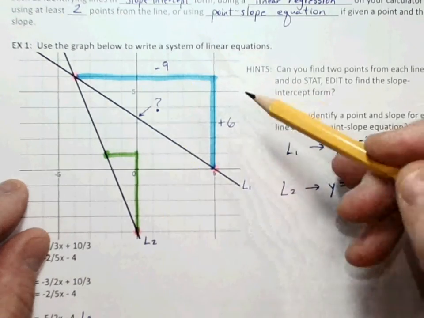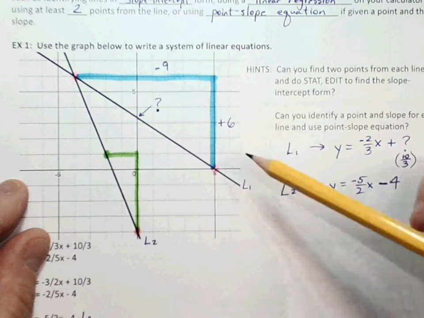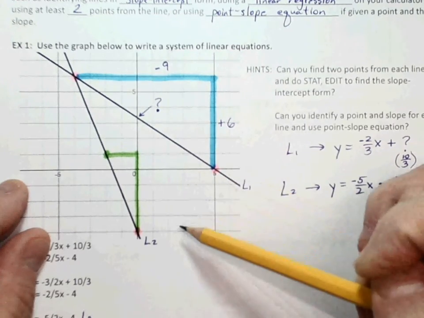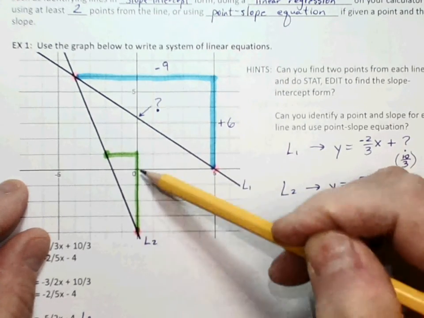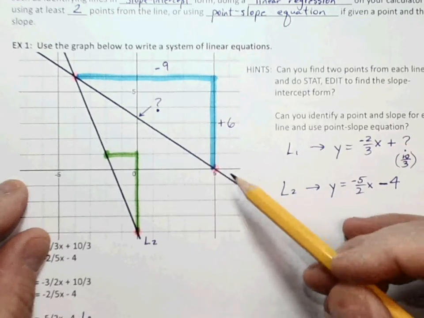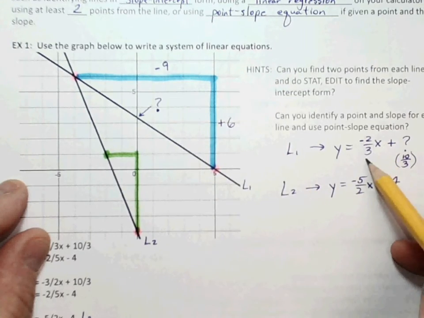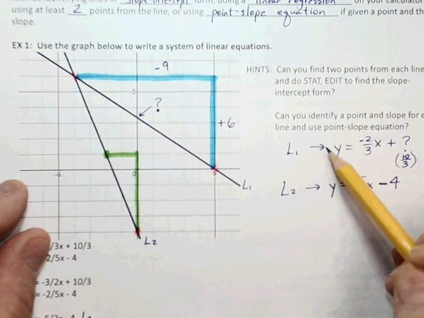So what did I do first? I identified some points for line 1. I called it line 1 and line 2. I did a slope triangle on each because I need to try to find the slope. So on line 1, I did 6 over -9. That reduces to -2/3. So I'm starting to construct my equation.